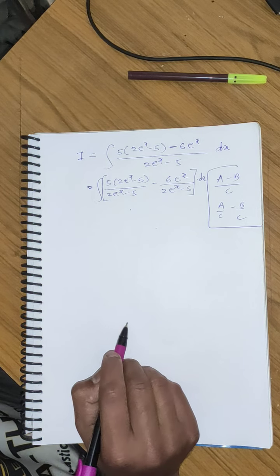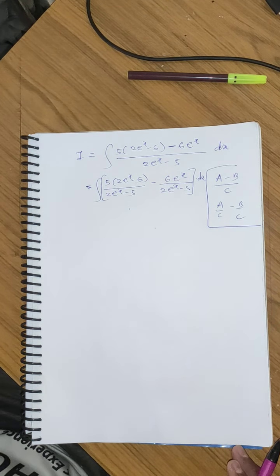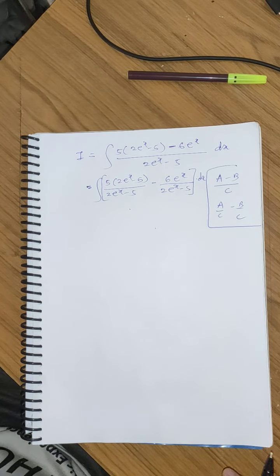Now what you have to do, I'm simplifying this with very many steps. You can reduce the steps.